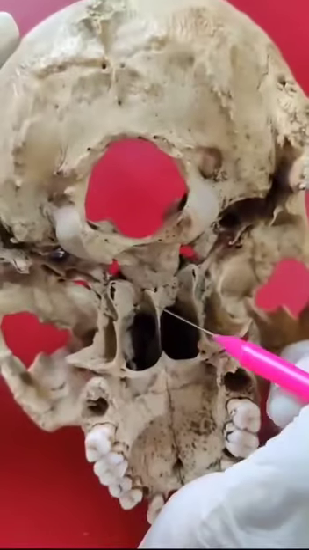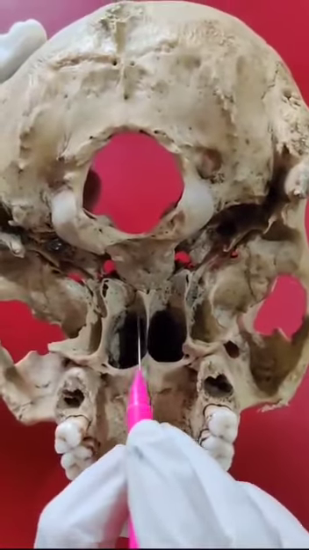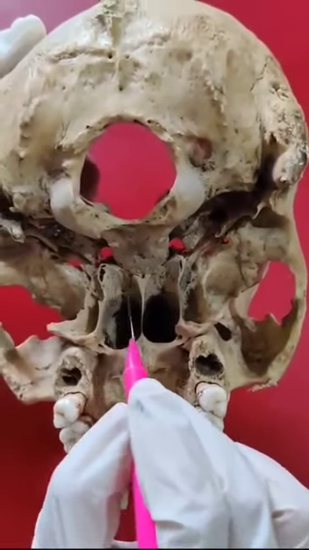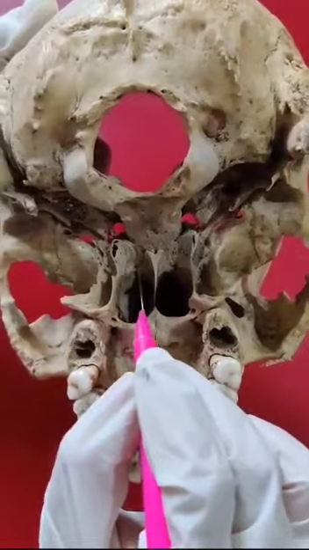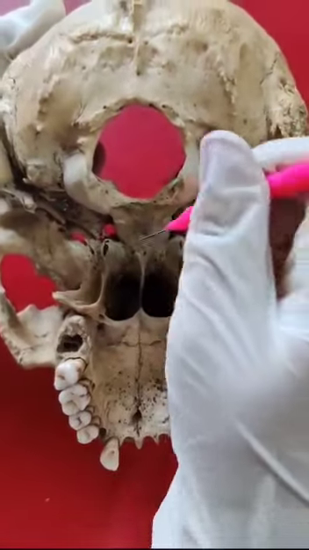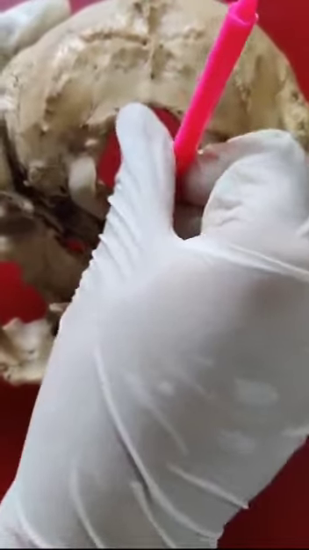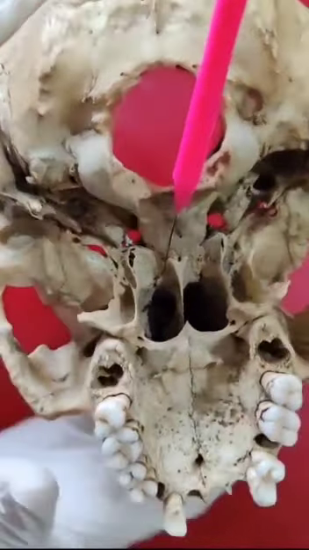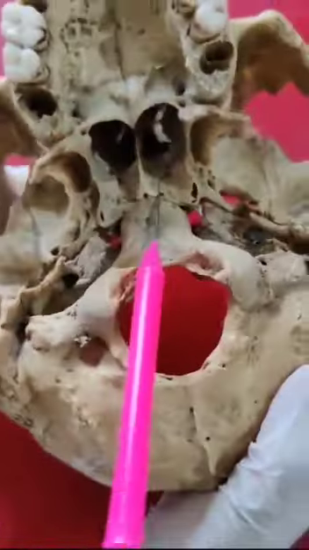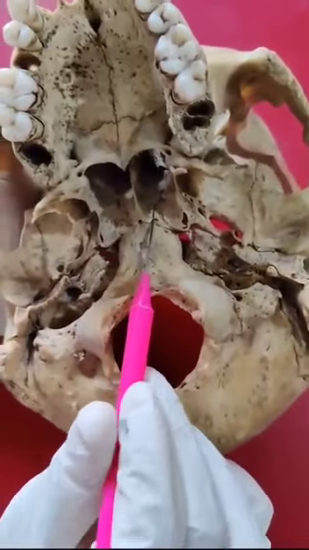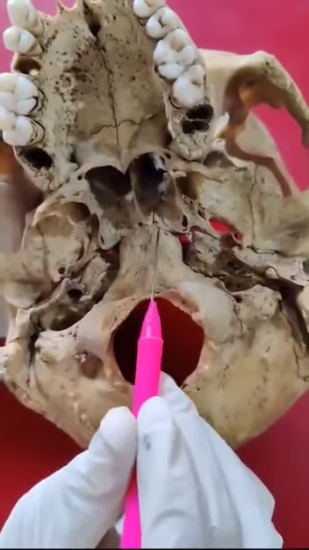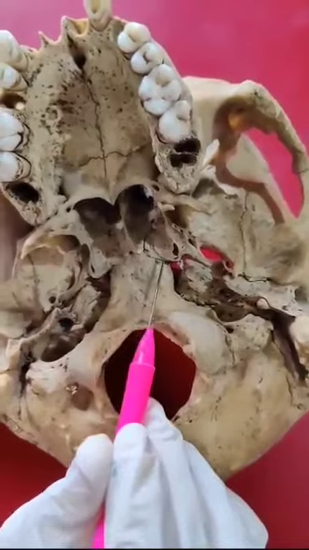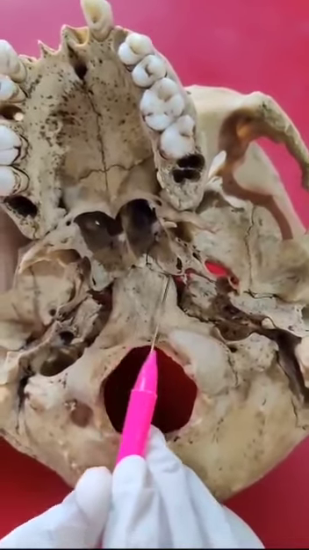Similarly, the ala of the vomer laterally gets superimposed with the superior surface of the vaginal process of the medial pterygoid plate, and it forms another canal over here. This canal is called the vomerovaginal canal. If you view it like this, you can see the vomerovaginal canal, which is formed between the ala of the vomer laterally and the vaginal process of the medial pterygoid plate.